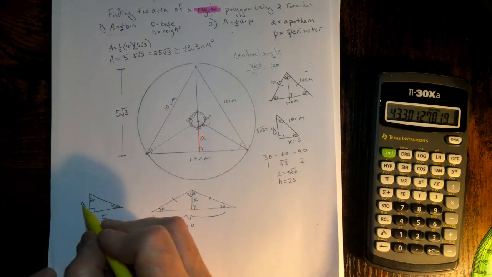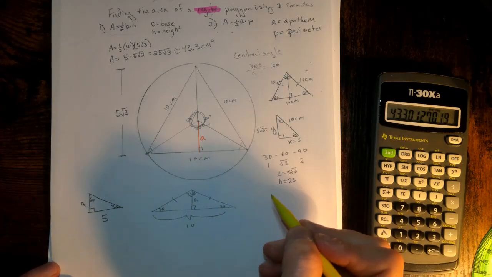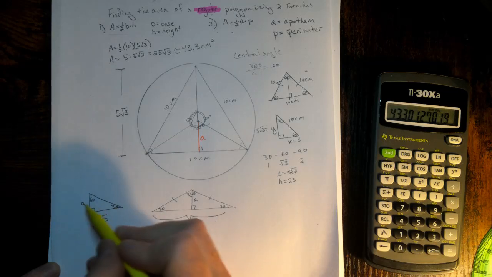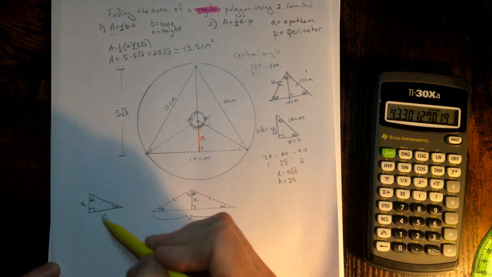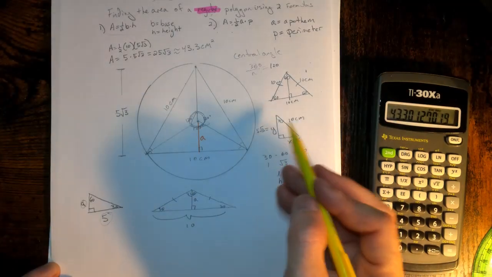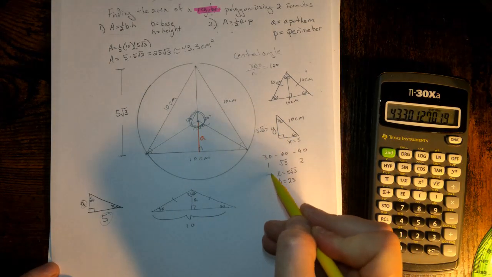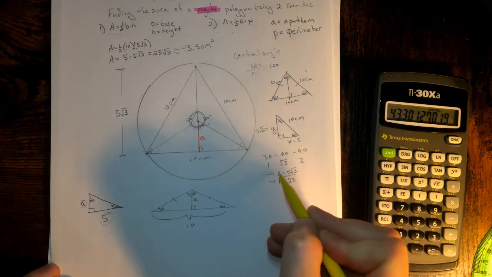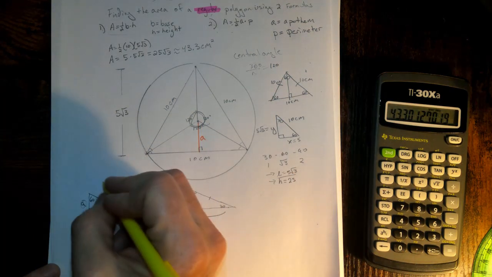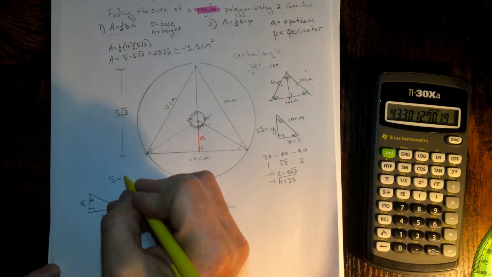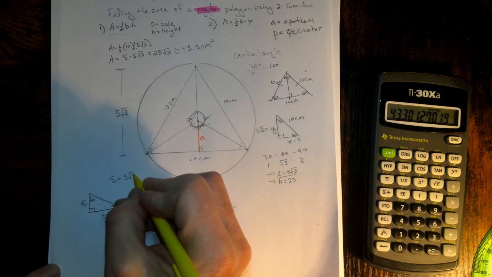So now I can use my 30-60-90 rule to calculate the apothem very easily, right? I know that this is the long side, and this is the short side, and I don't have a hypotenuse, so the long side is 5, and I can plug that into our special right triangles. So 5 is equal to the short side times the square root of 3.